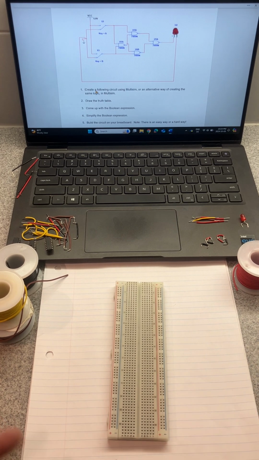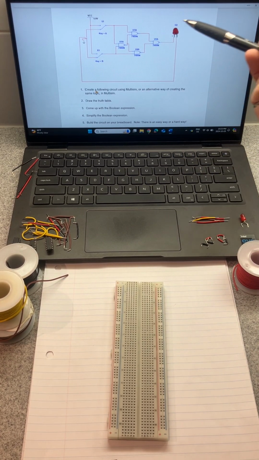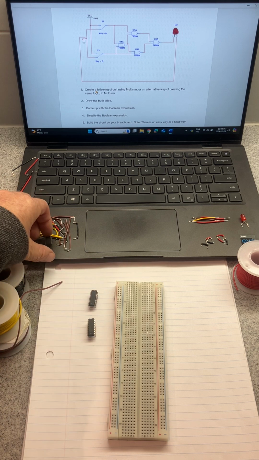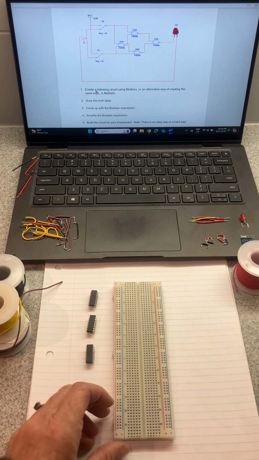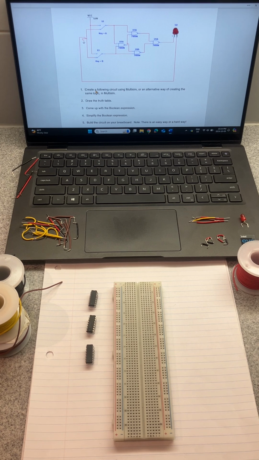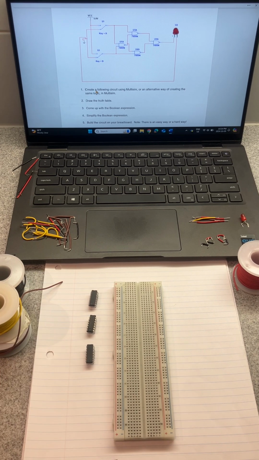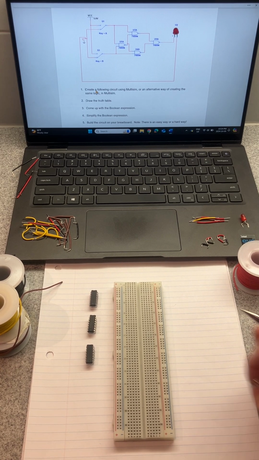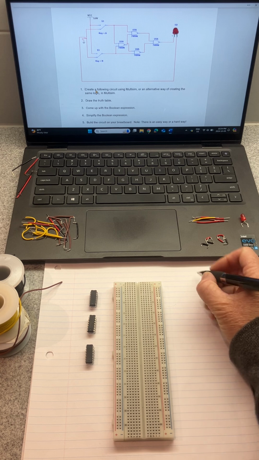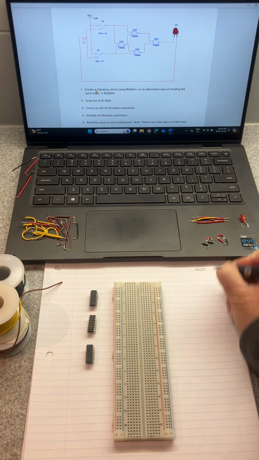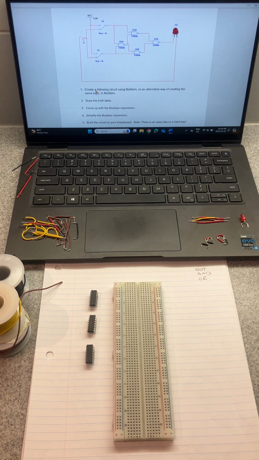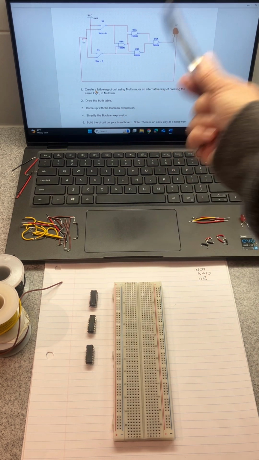So the question is, how do I build this circuit with all of these NANDs if I only have an inverter, an AND gate, and an OR gate? An OR chip, which has 4 OR gates on it. The AND has 4, and the inverter has 6. So all we have to work with is a NOT gate, an AND chip, and an OR chip. And the question is, how do we build this circuit?